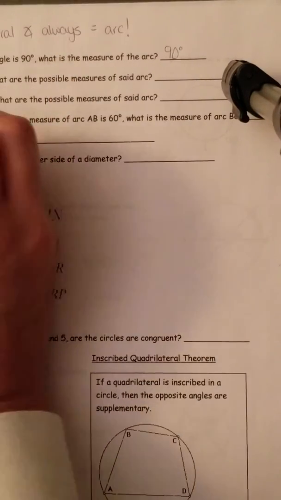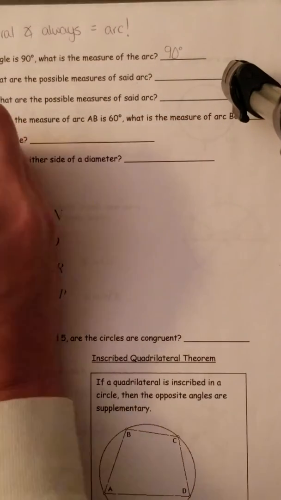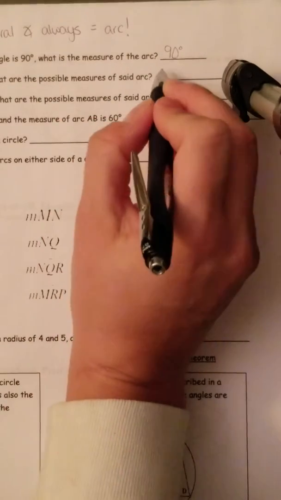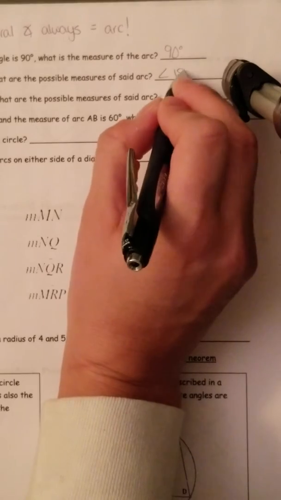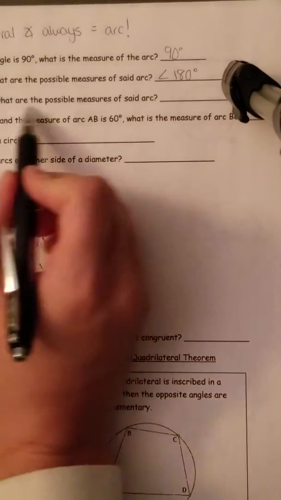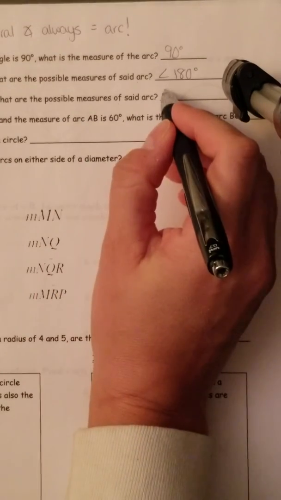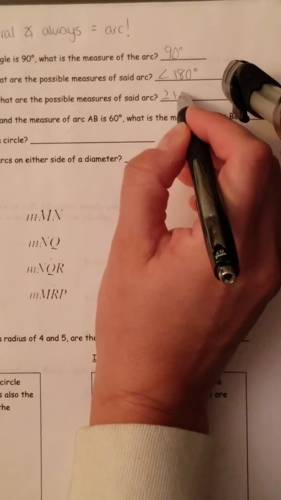Number two, given arc AB is on a circle, what are the possible measures of the arc? Arc AB has two letters, so it has to be less than 180. Given arc ABC is on a circle, what are the possible measures of the arc? This is three letters, so it has to be greater than or equal to 180.